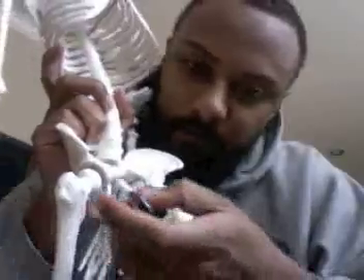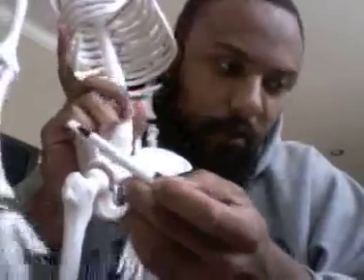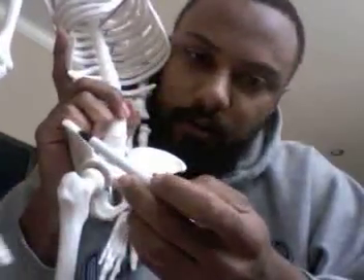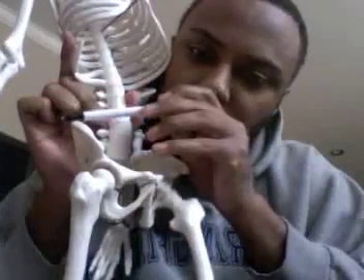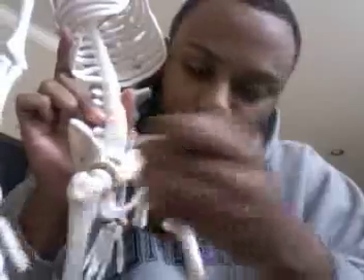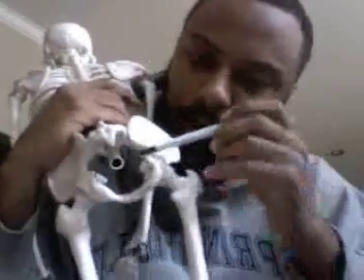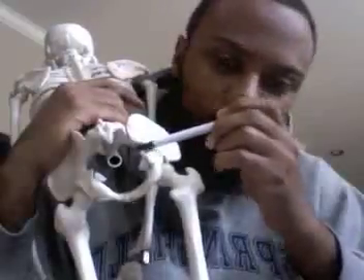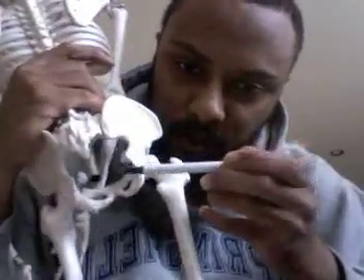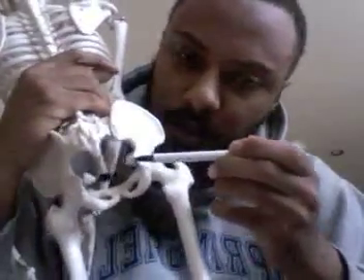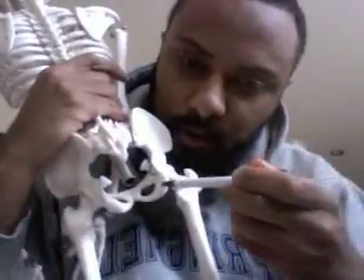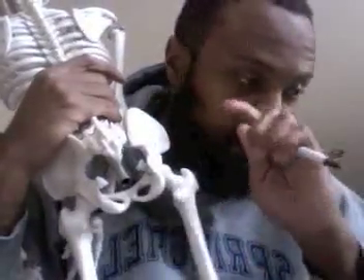You have your obturator foramen, the hole in the middle. You have your anterior superior iliac spine, your iliac crest on the top here, and your iliac fossa. On the back side you have your greater sciatic notch, your ischial spine, and then your ischial tuberosity.